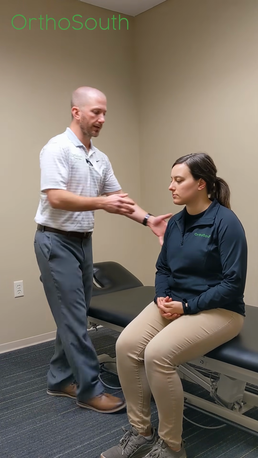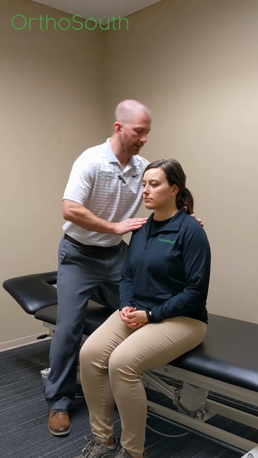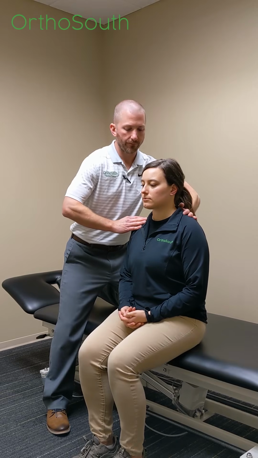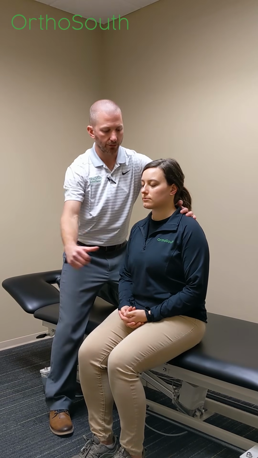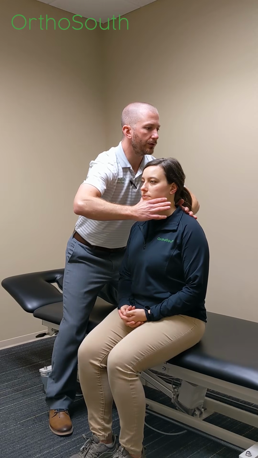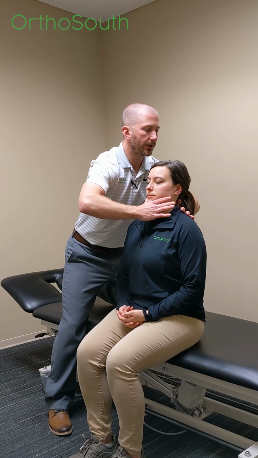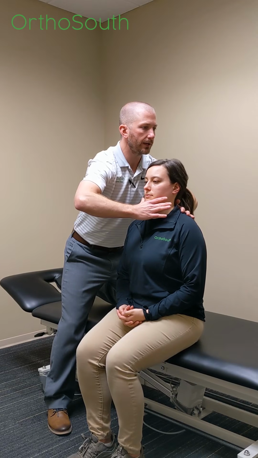So again, kind of same position, so you're just up nice and tall. And I'm coming in back here. That looks good. Just look straight ahead. I'm just going to gently put my hand here on your chin. So I'm going to ask that you go ahead and retract back as far as you can. Great. And then I'm just going to give you a little overpressure there, and then we relax.